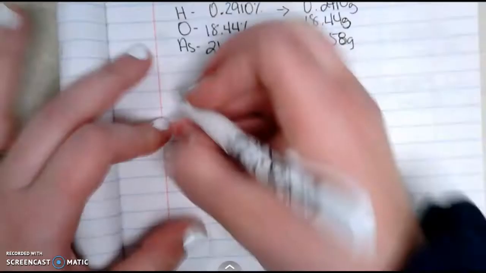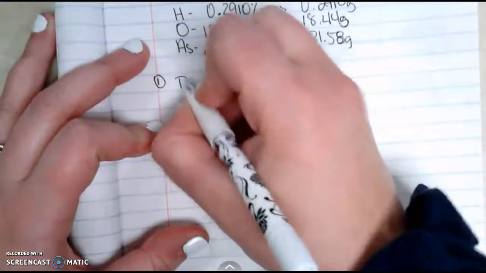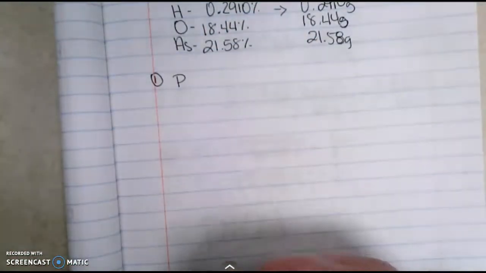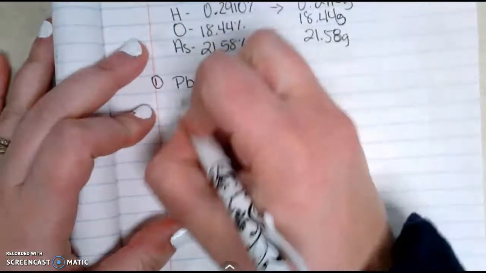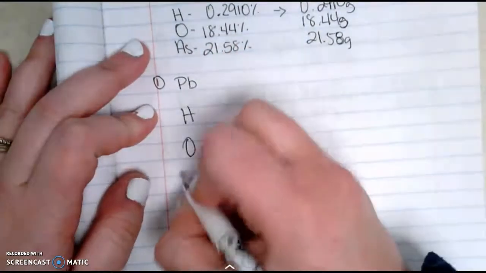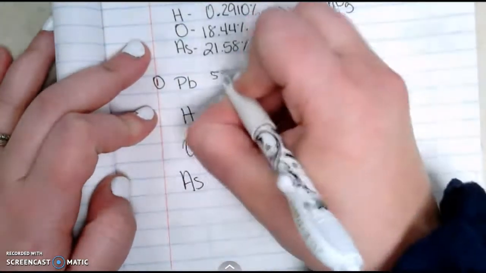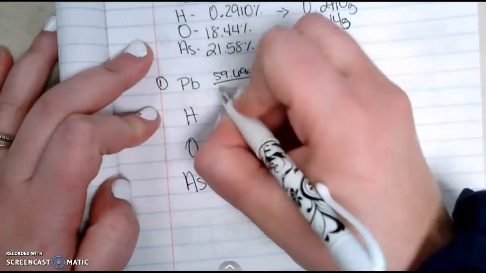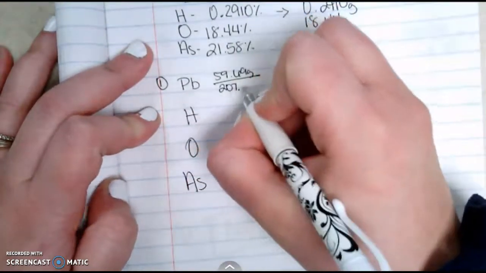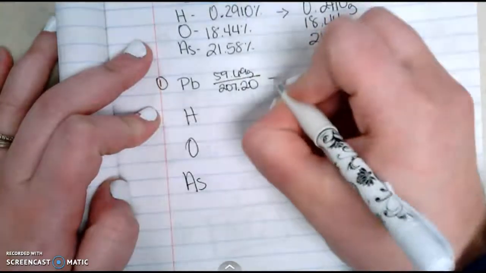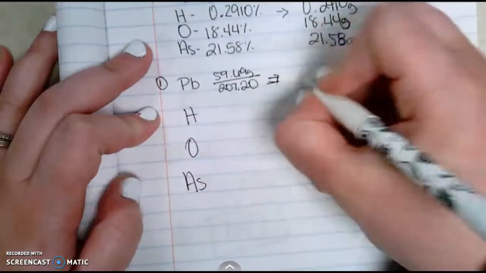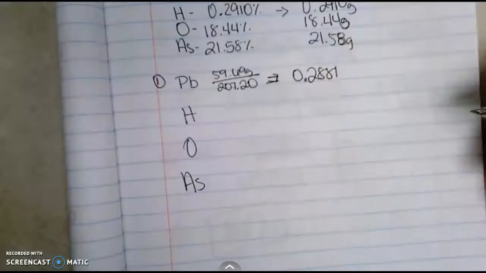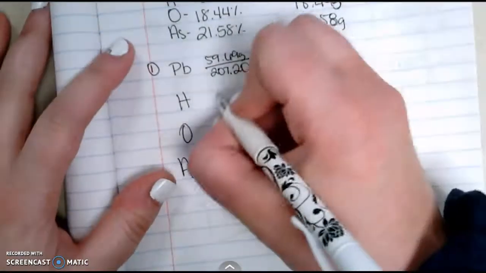This one's a little longer because there are 4 elements, but my first step is converting all of those masses into moles. So I'm going to do Pb. I've got 59.69 grams, and my periodic table says that 1 mole of lead is 207.20. That equals 0.2881. I'm just going to use my already done notes because this one's long. I'm not going to actually calculate these out for y'all.